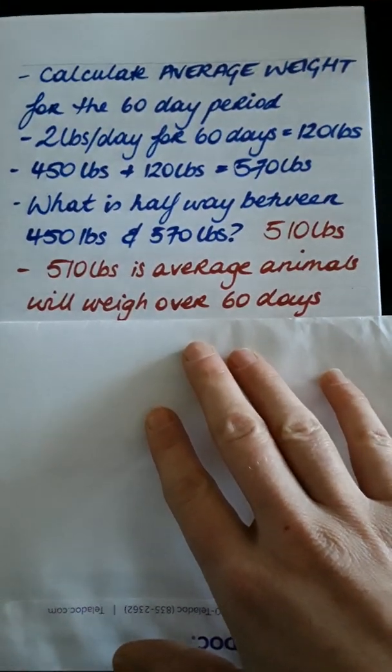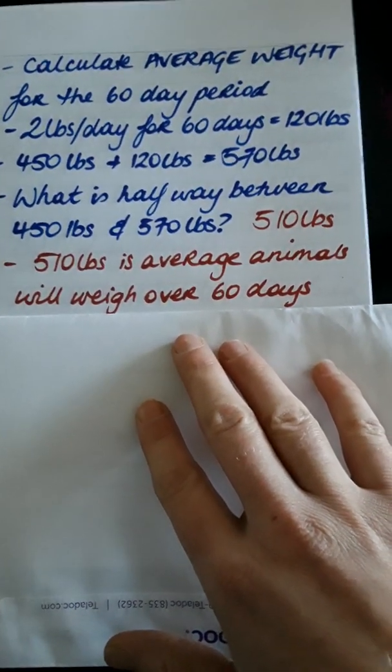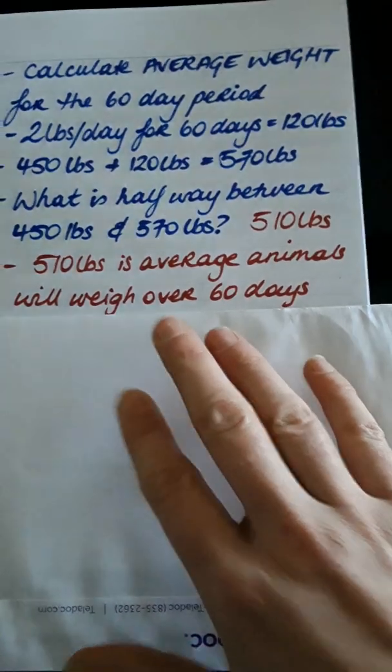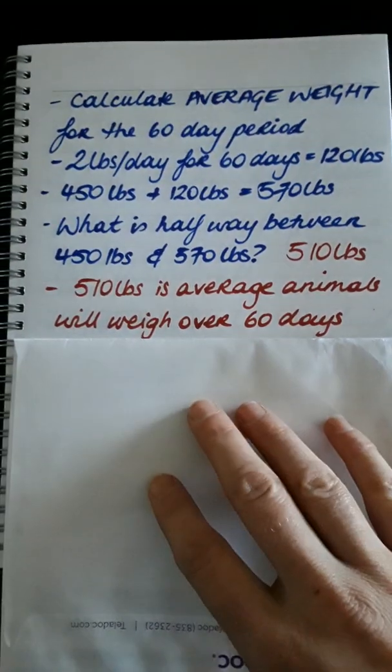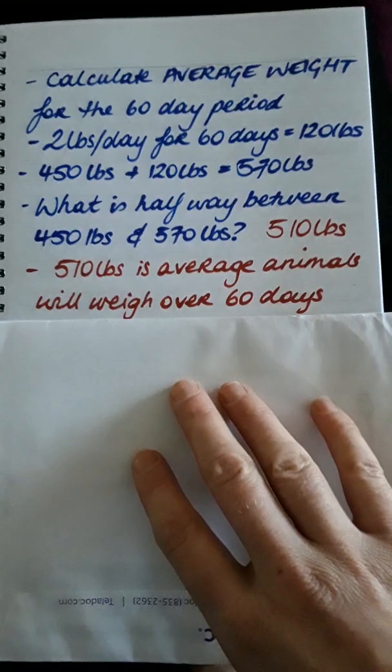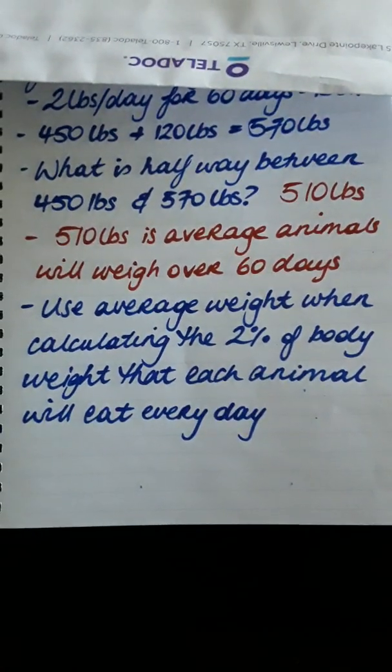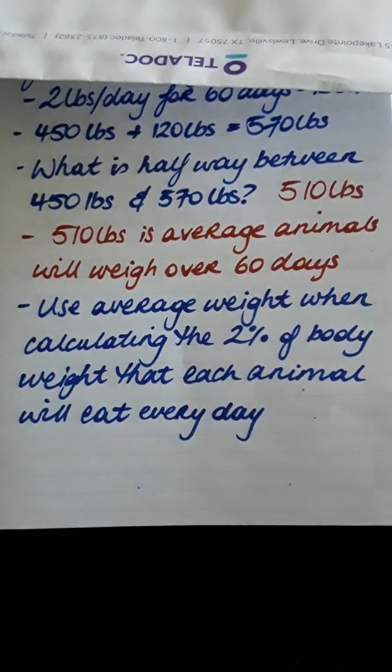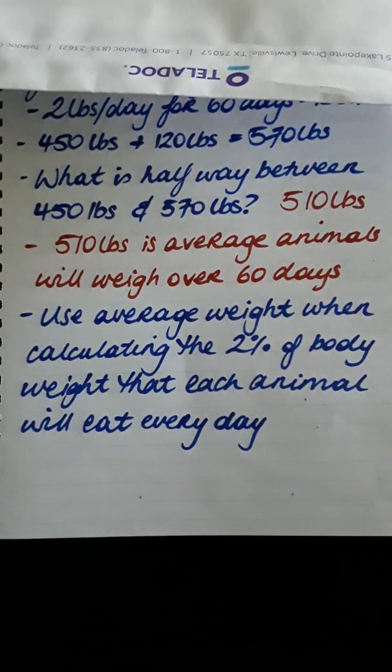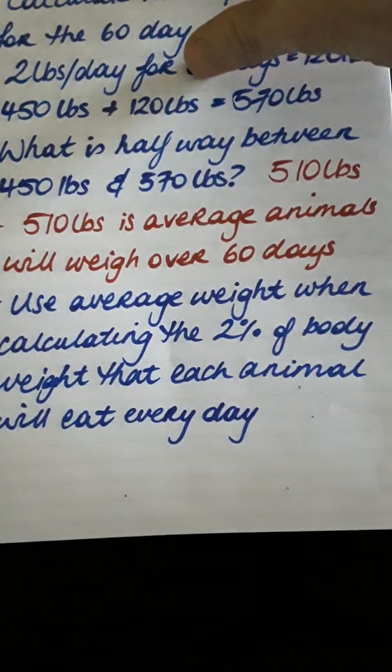Now, again, don't worry if the calves that you buy start at 500 pounds or 550 pounds. Again, you just have to change these numbers. But this, I'm just showing you how to do it. So now that you have this average weight, that's what you're going to use to calculate the 2% of the body weight that each animal is going to eat every day.